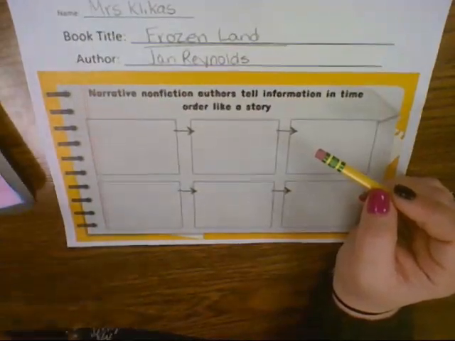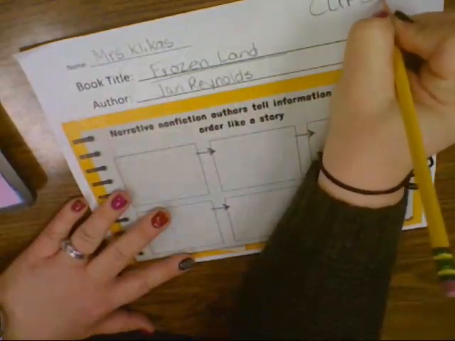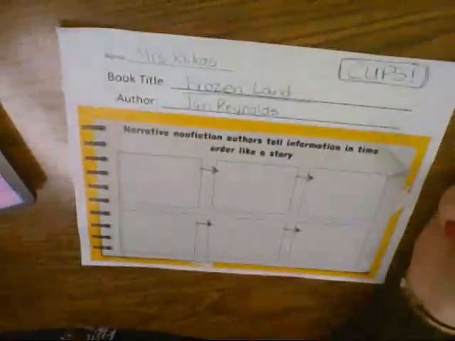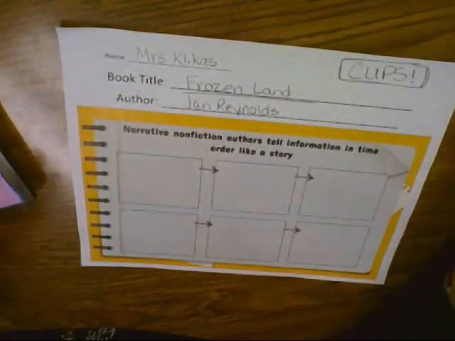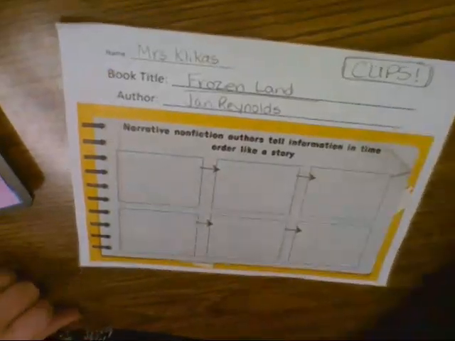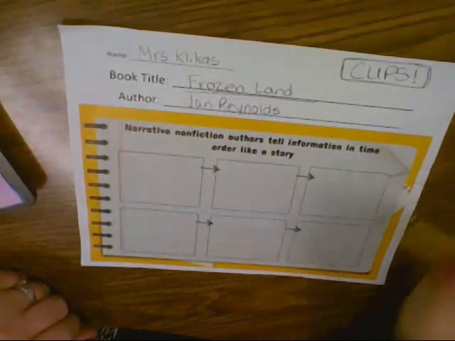So just don't forget to do CUPS and put yourself a little reminder at the top if you need to. I need to check CUPS once I'm done. I want to make sure that I have words spelled right. I have capital letters where they should be, periods, question marks, commas, whatever it is that I need to make my best work on this paper when I turn it in.